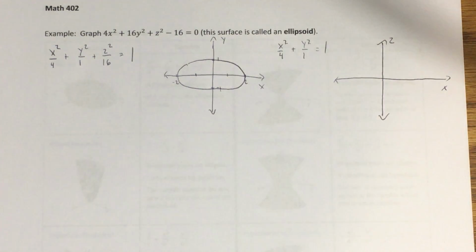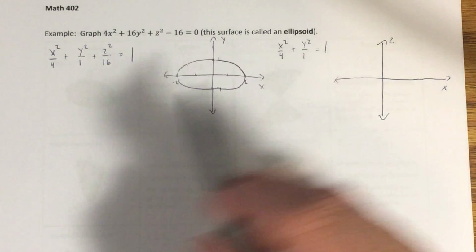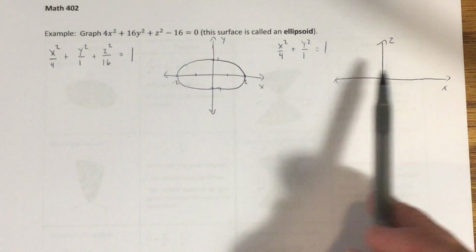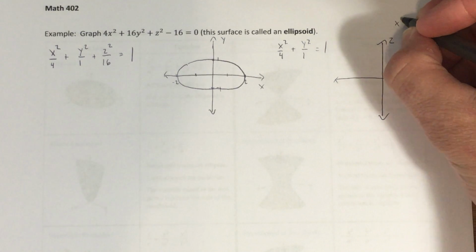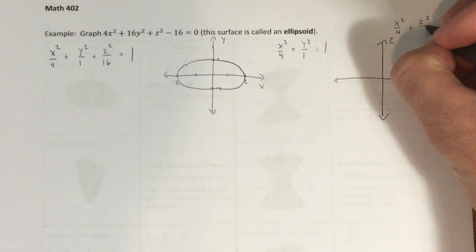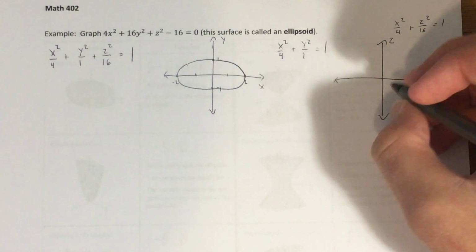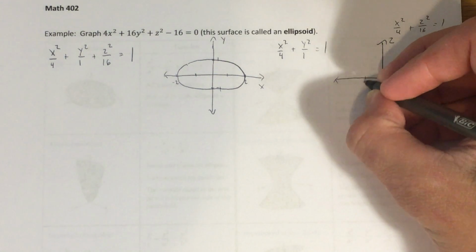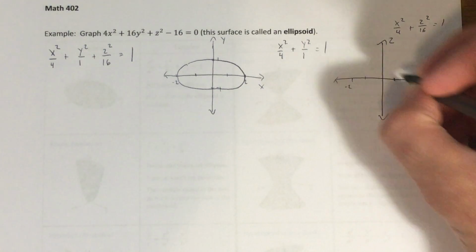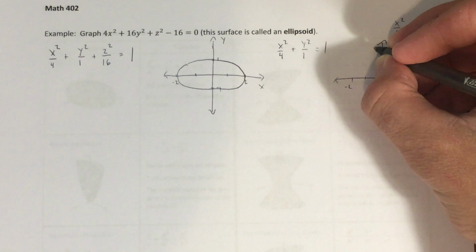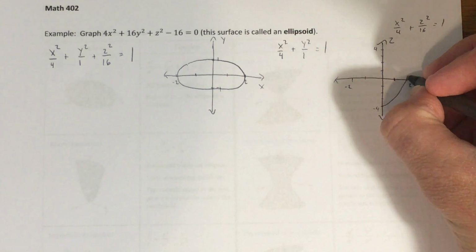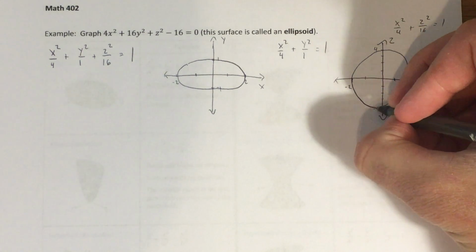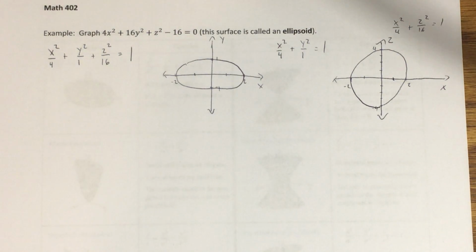What would the trace in the xz plane look like? Well, again, we're taking the equation, and because y is absent here, y is what we're plugging in a 0 for. So if I plug a 0 in for y into this equation, I end up with x squared over 4 plus z squared over 16 equals 1. So again, an ellipse centered at the origin, x-intercepts at plus or minus 2, z-intercepts at plus or minus 4. 2, 3, 4. So now we have an ellipse that looks like this. Okay? Lopsided, I know. And again, that's what happens when I try to do these things freehand.